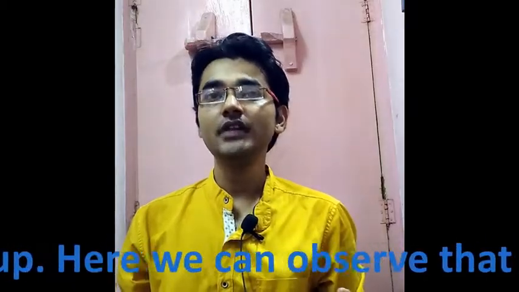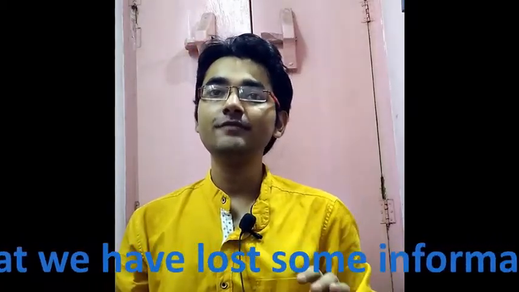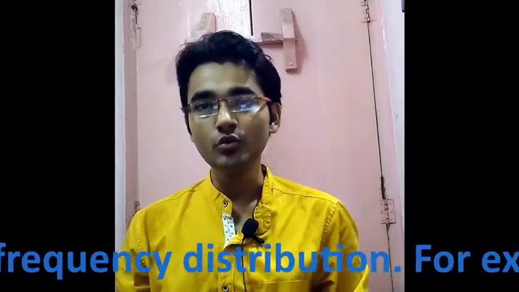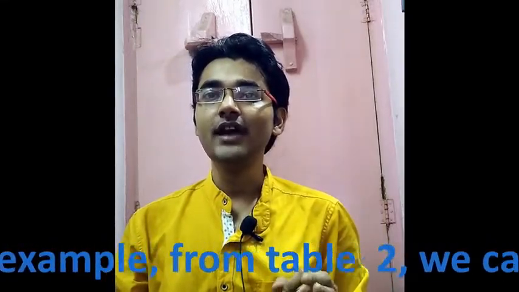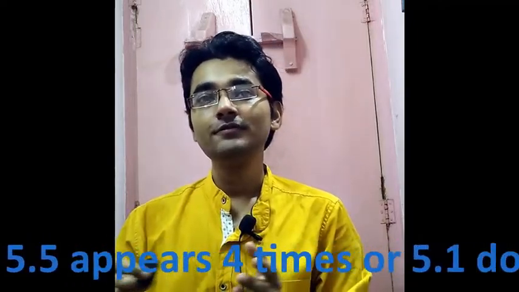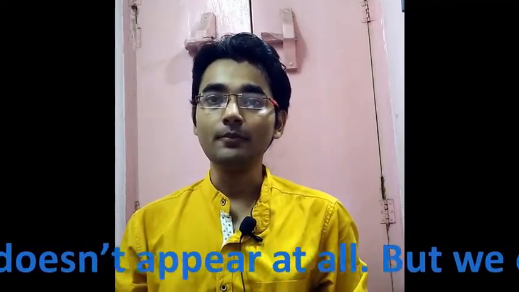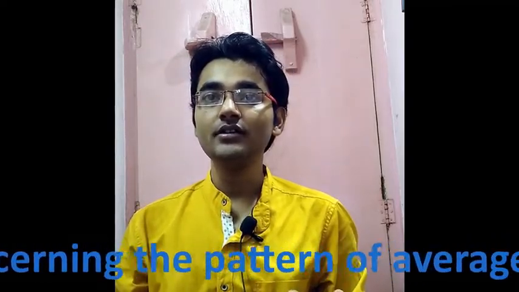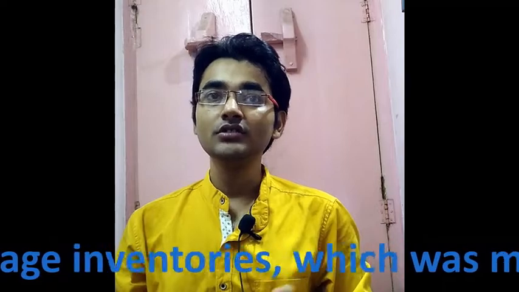Here we can observe that we have lost some information in constructing the frequency distribution. For example, in table 2, we cannot tell that the value 5.5 appears 4 times or that 5.1 doesn't appear at all. But we can gain information concerning the pattern of average inventories, which was my target actually.